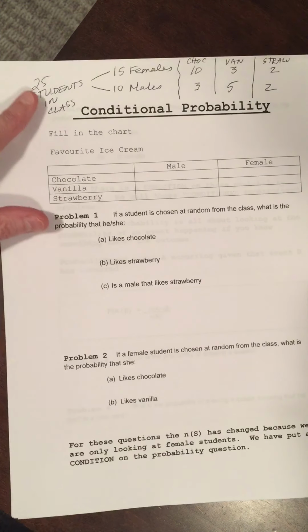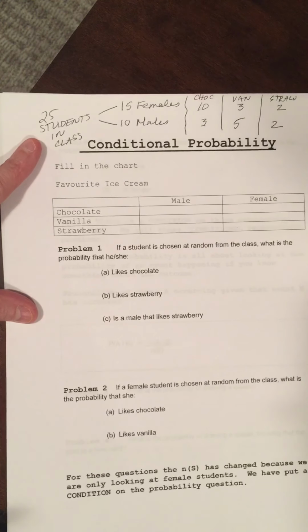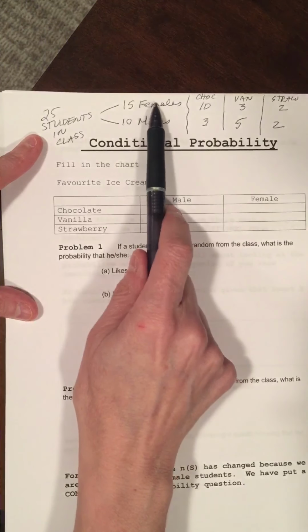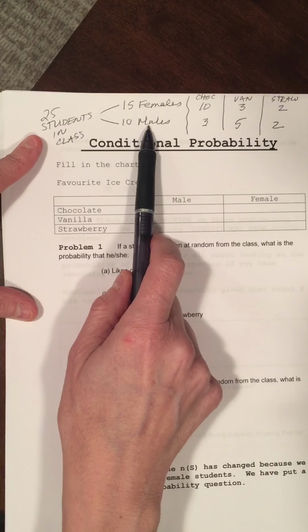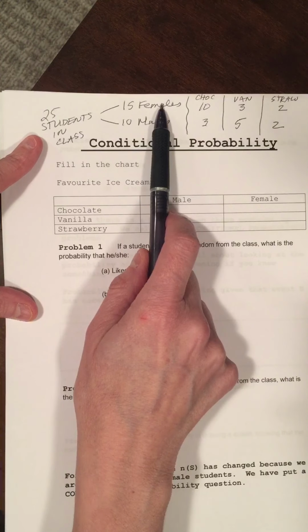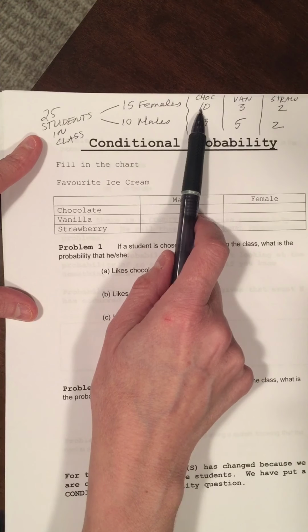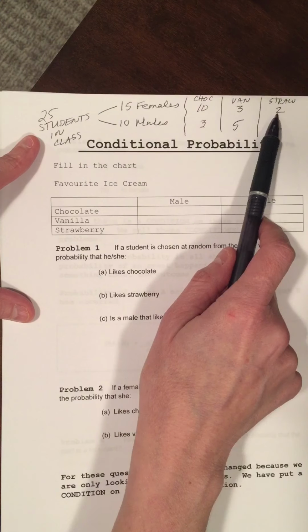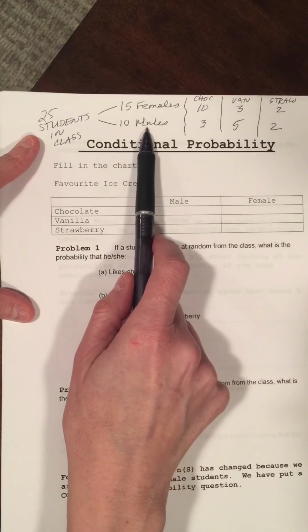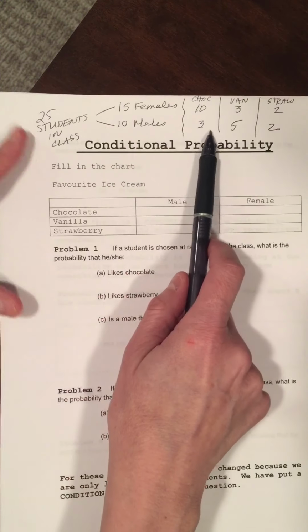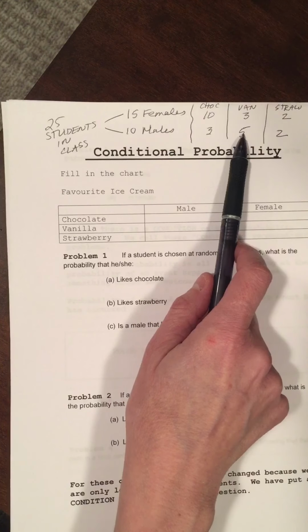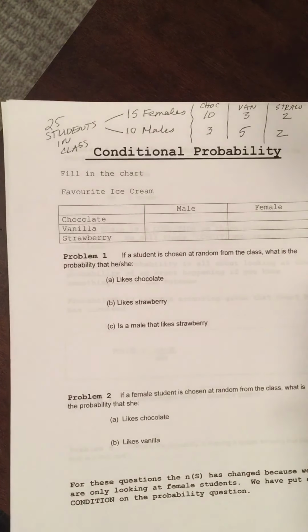So I'm going to pretend, and again, if you could write this down, it would be helpful, that we've got 25 students in class today, 15 females and 10 males. Of those 15 females, 10 of them like chocolate ice cream, 3 of them like vanilla ice cream, 2 of them like strawberry, so 15. Of the 10 males, 3 like chocolate ice cream, 5 like vanilla ice cream, and 2 like strawberry. So take a moment, let's get that down.